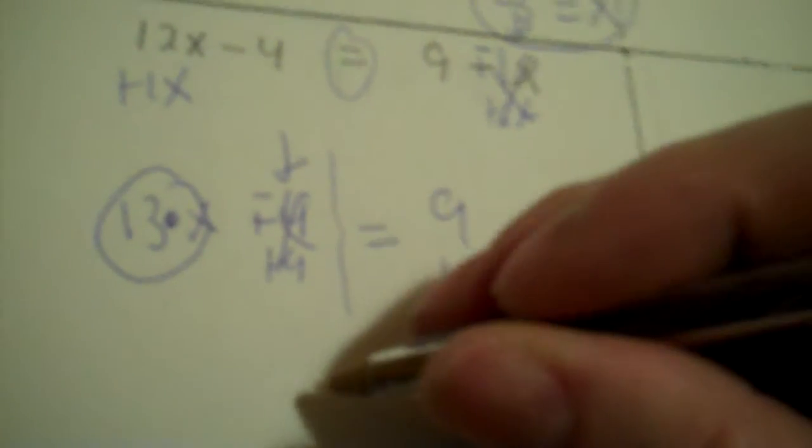So it's going to be x, that's going to be 13, and then negative 4, and then 9. So the operations are going on over here. So you have to take the negative 4 out by adding 4. That takes me to 13. And then divide by 13. And 13 divided by 13, it's not 0. A number divided by itself is 1.